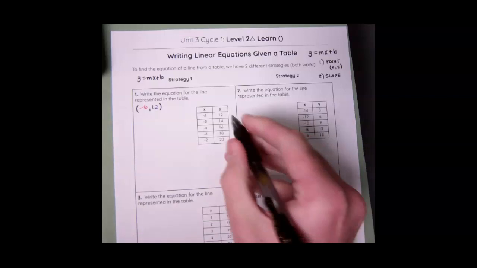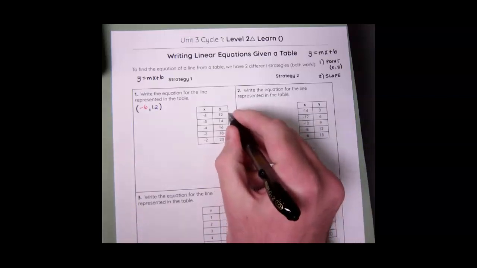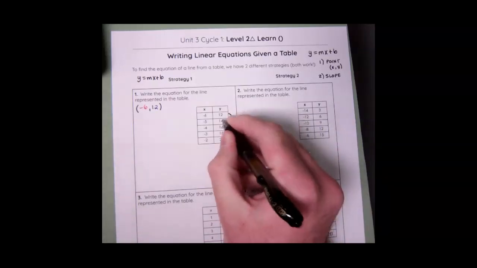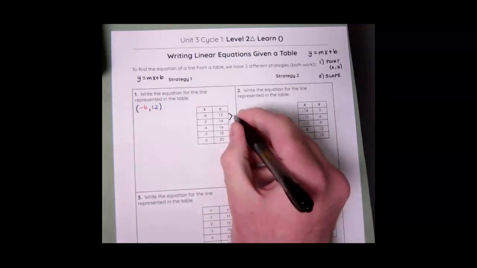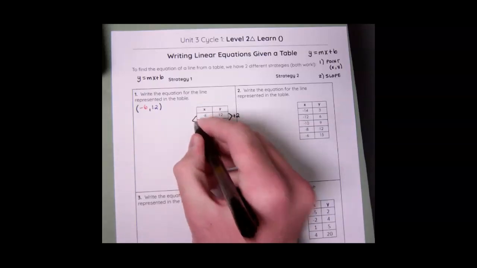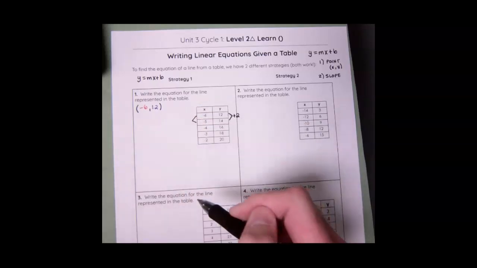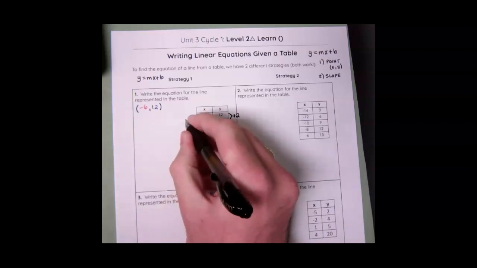Alright, now we need to find our slope. And as a reminder, to find our slope, we first find our change in y, which 12 to 14, those numbers are getting bigger, by 2. So we have a change in y of +2. Then we have a change in x, -6 to -5, those numbers are also getting bigger, so we have a change in x of +1.